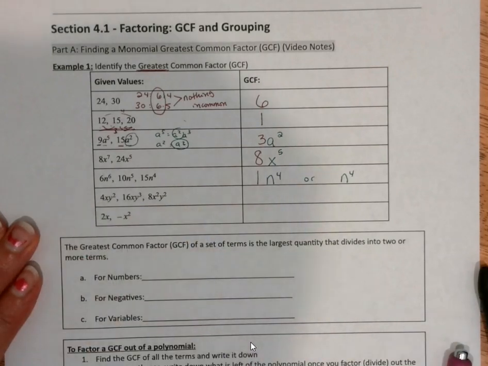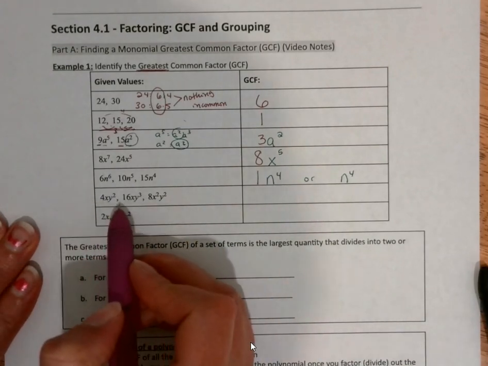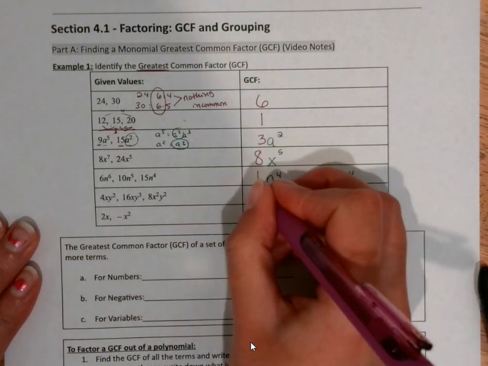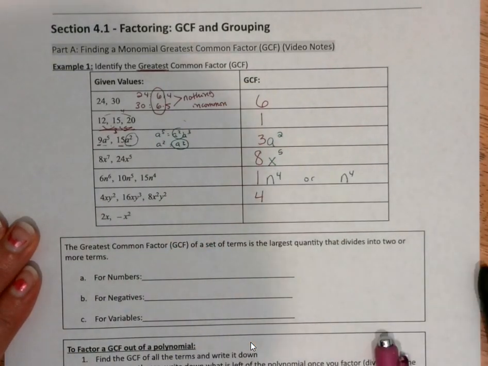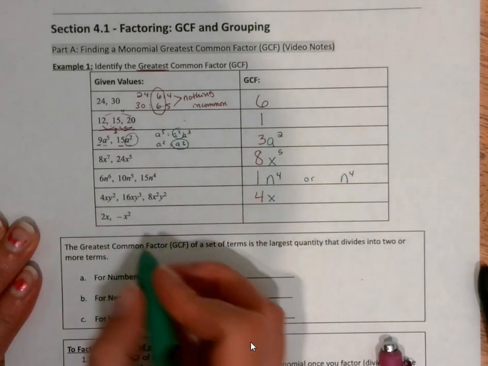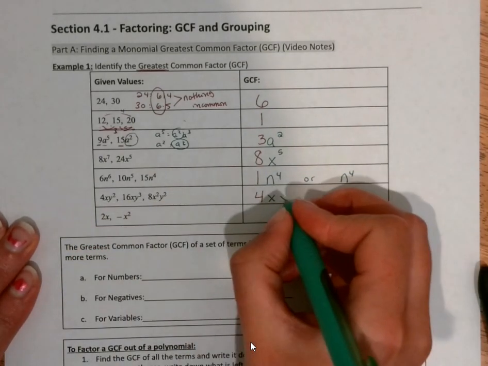And then for the next one, 4, 6, 8. The smallest number, 4, goes into all of them, so we're going to keep the 4 as the numeric greatest common factor. For the variables, x, there's at least one x in all of them, and y, there's at least y squared in all of them.